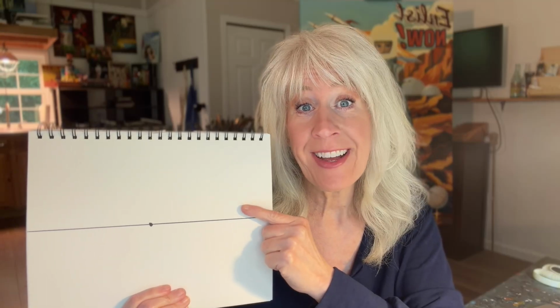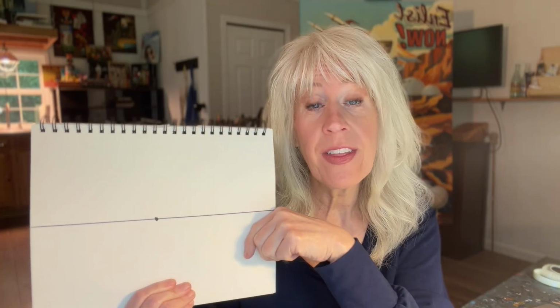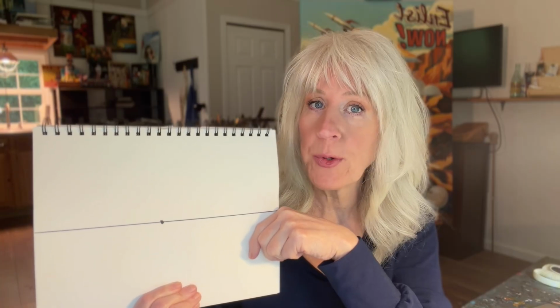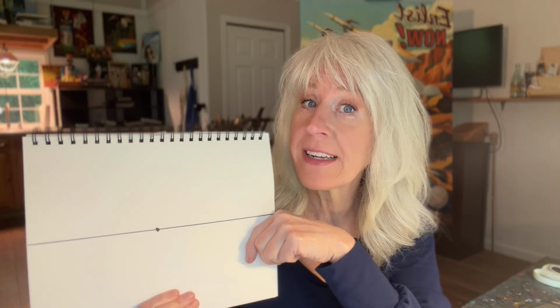This is a horizon line. This is the sky, and this is the ground. This is a vanishing point. It's where things appear to disappear as they go back in space. And this is a crash course for beginners in one-point perspective.